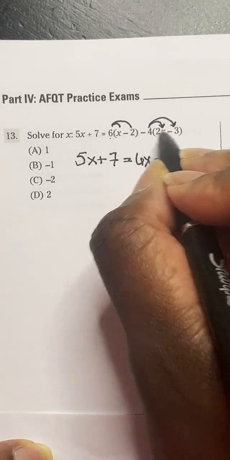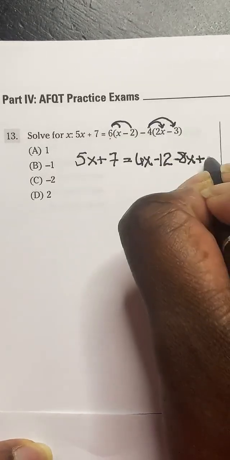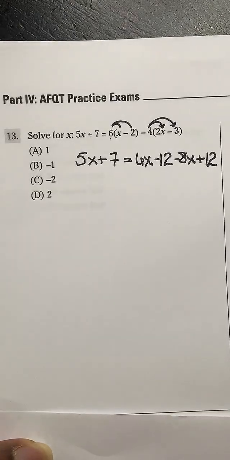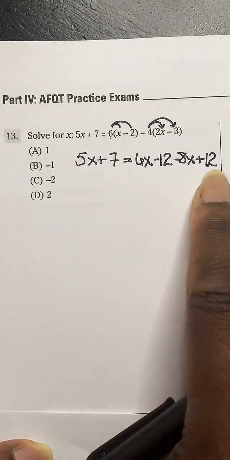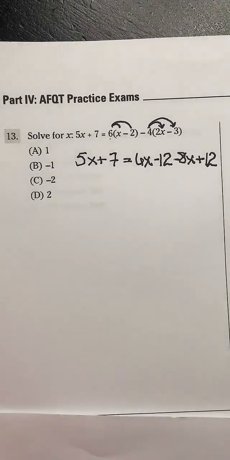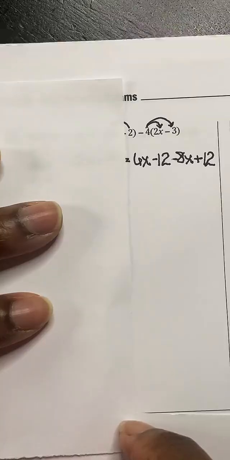And then negative times a negative gives me a positive, and 4 times 3 gives me 12. So it seems like all the stuff is happening over here on the right-hand side, so I'm going to do a slight cover of the left-hand side so we can focus on the right-hand side.